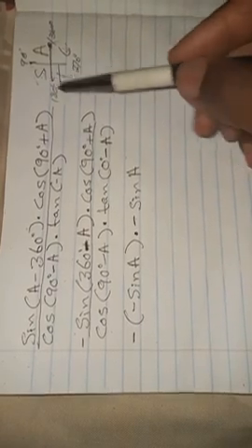Here someone will say, oh no, we've got cos of 90 plus and only sine is positive here, so why do we have a negative sign? This is because first of all we check what we've got, it is cos, and at 90 plus only sine is positive.